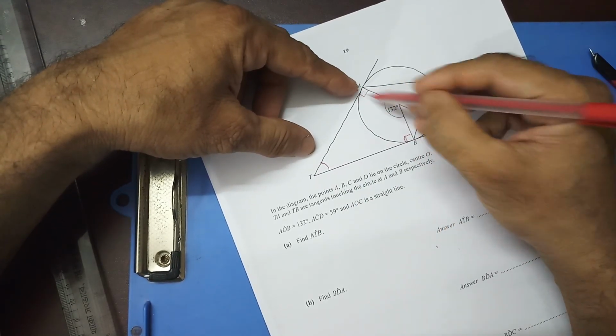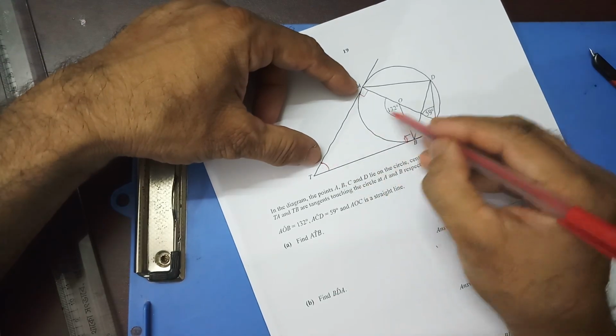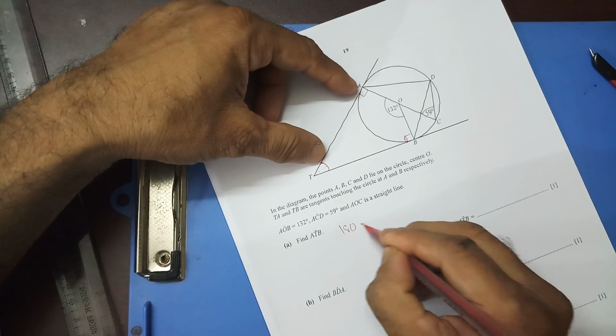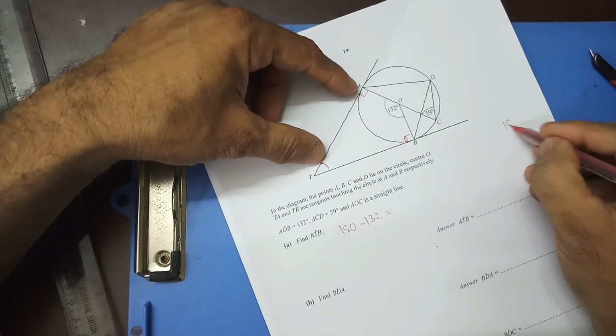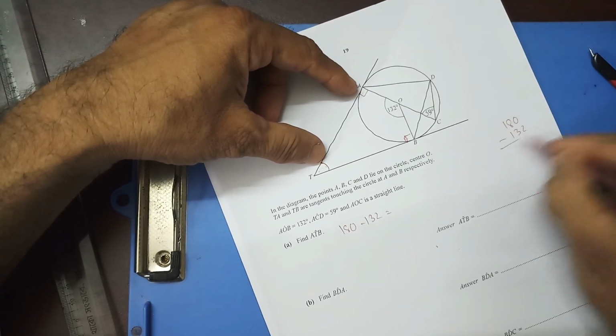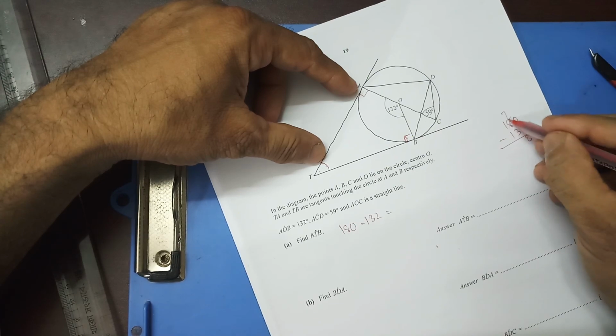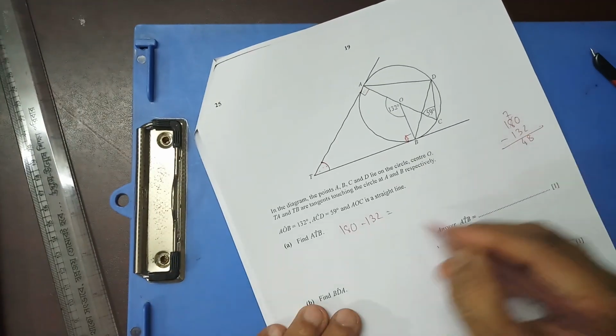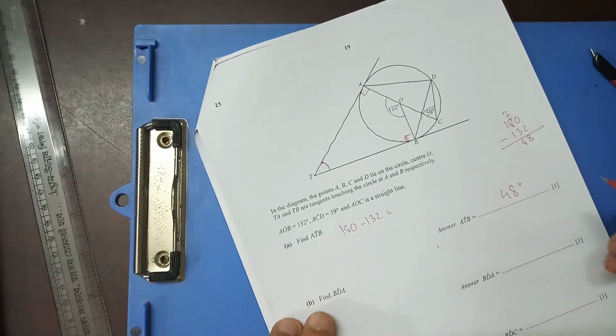I already have 90, 90, 180. So these two must be 180. So this angle, 180 minus 132. So 180 minus 132, that's going to give me 48. So 48 degrees. Okay, that's done.